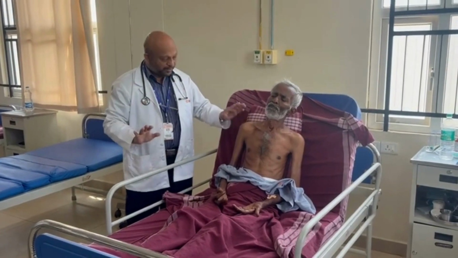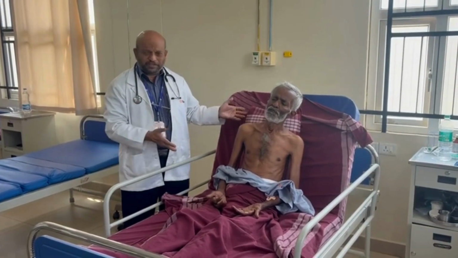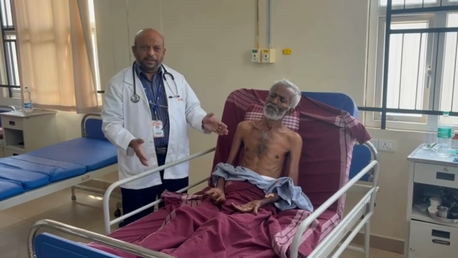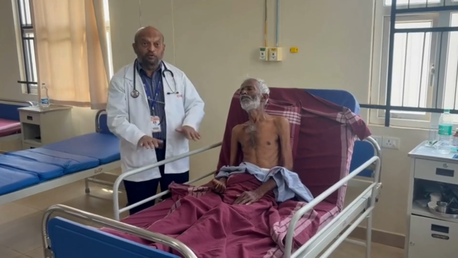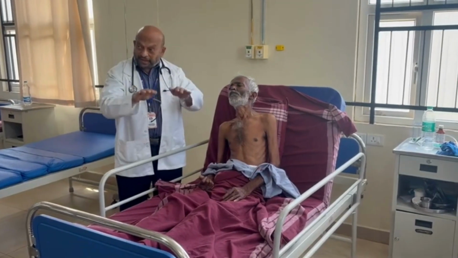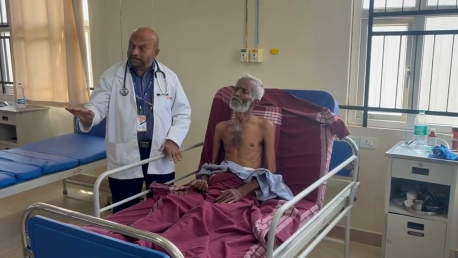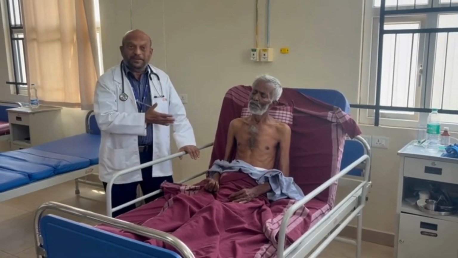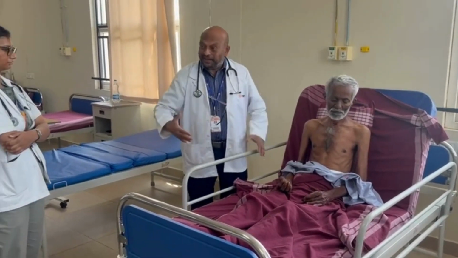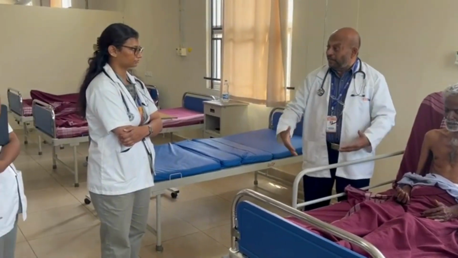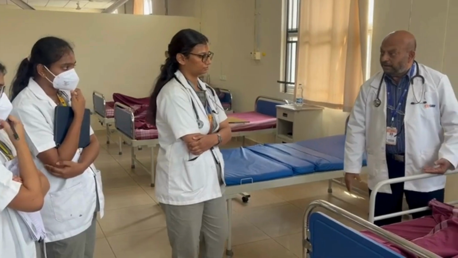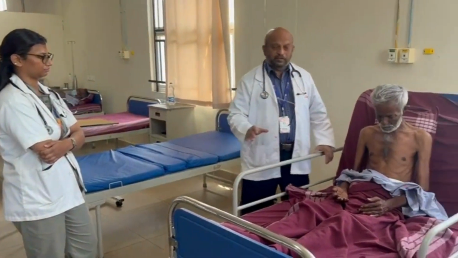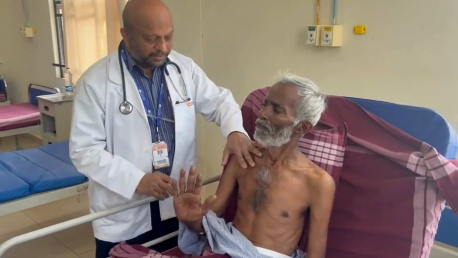You can do it in the lying down posture also, or in the sitting posture. In the sitting posture, what is the advantage? The liver will go down; the diaphragm descent is better than when the patient is lying down, because if the patient has ascites, it presses and prevents the descent of the liver. Okay?